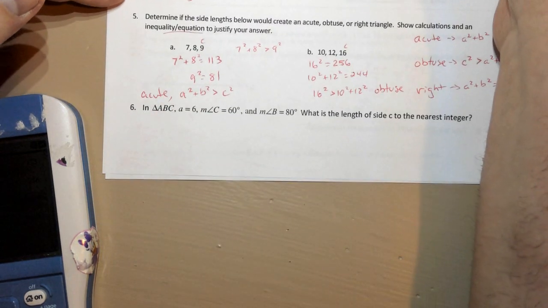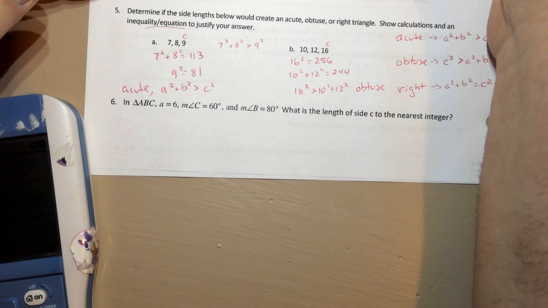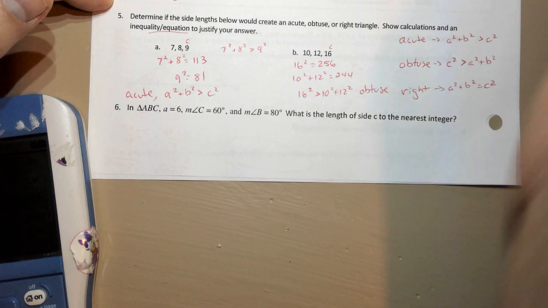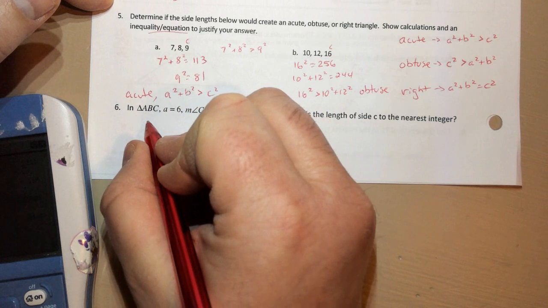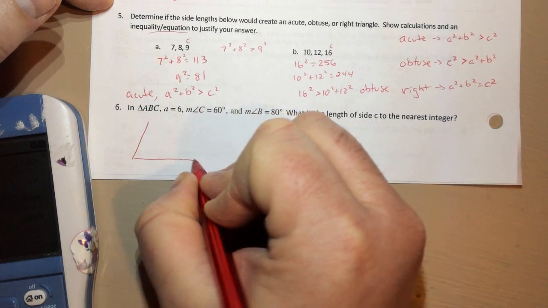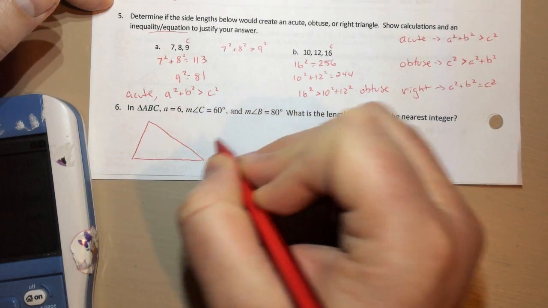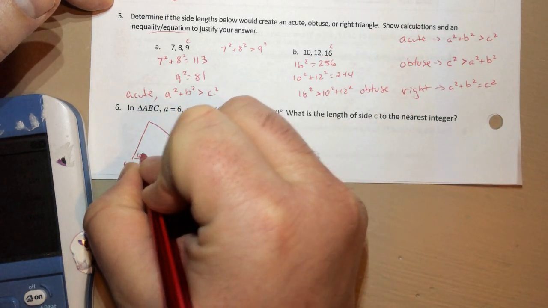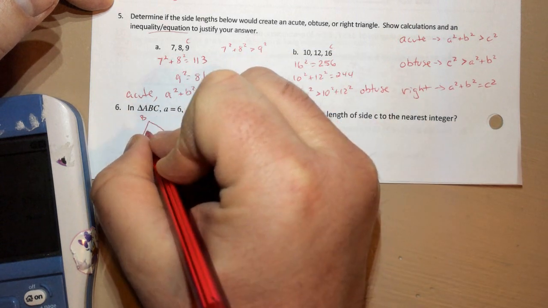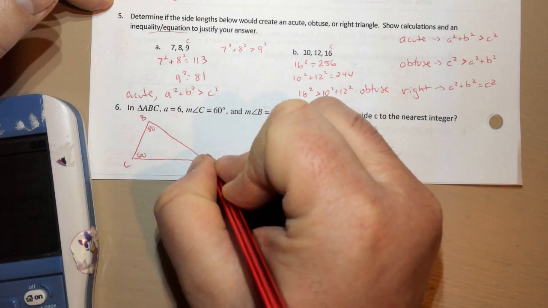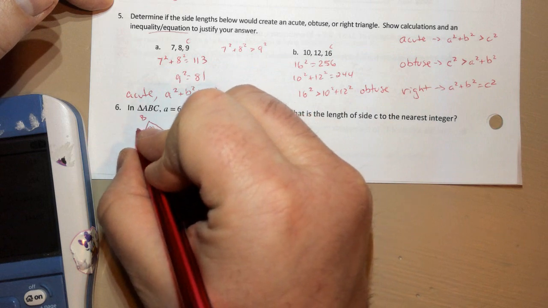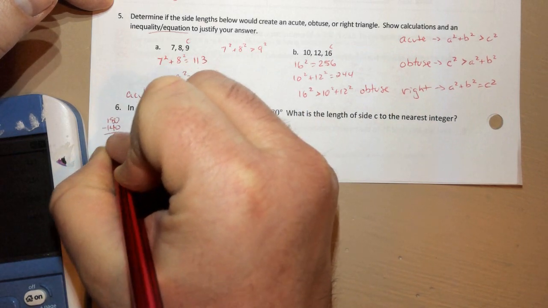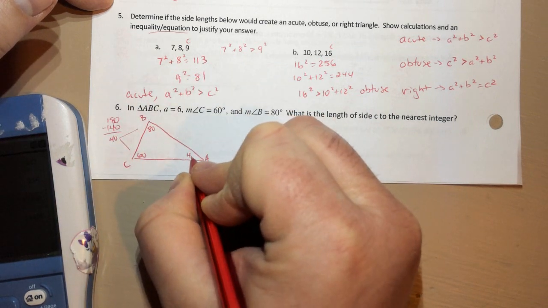All right, and the last one here on the second page, in triangle ABC, side A is equal to 6, so we want to draw a picture. All right, good job. So in this one, this is not a right triangle, it's actually acute. We have angle C is 60 degrees, angle B is 80 degrees, and A is the one that's left over. So if we add these two together, it's 140. 180 minus 140 is 40 degrees.